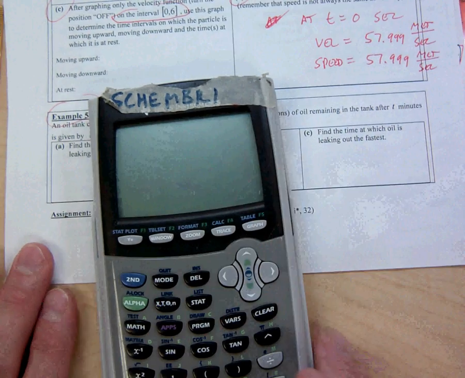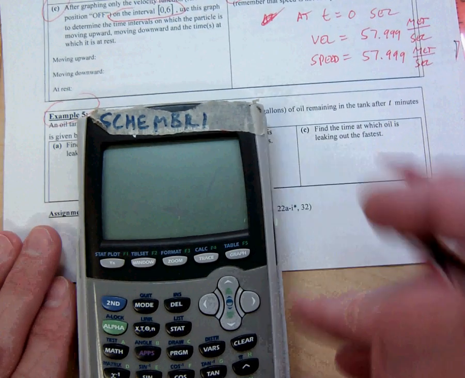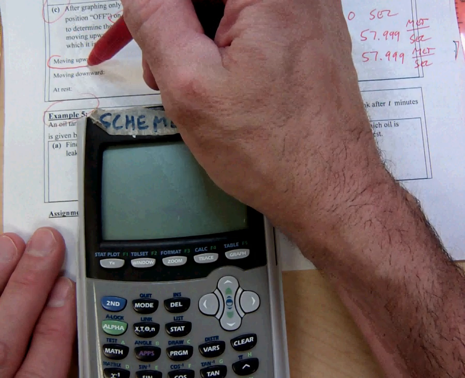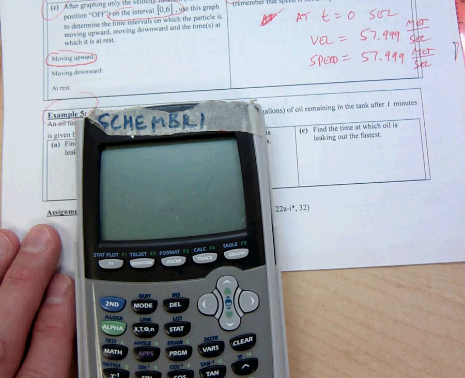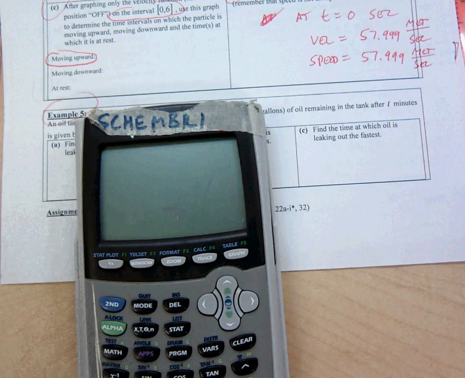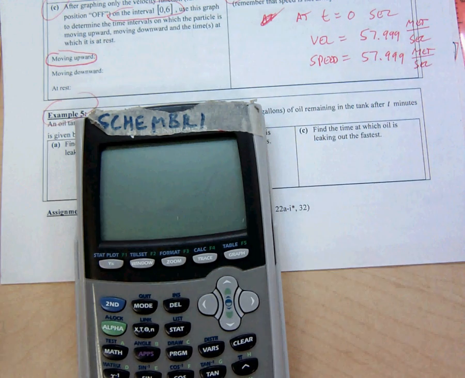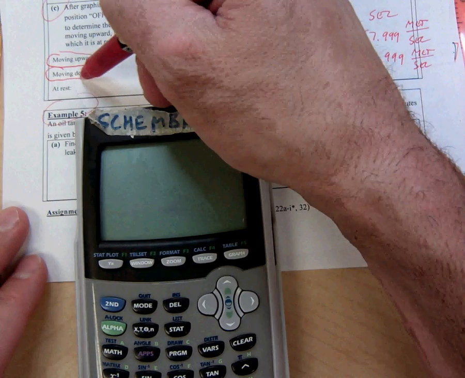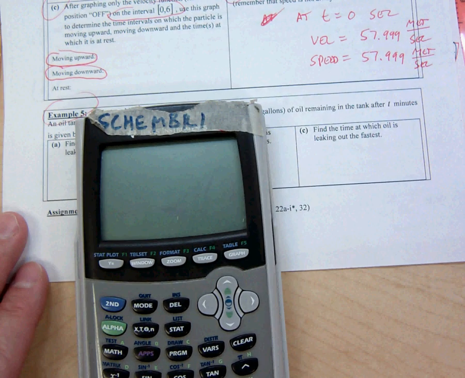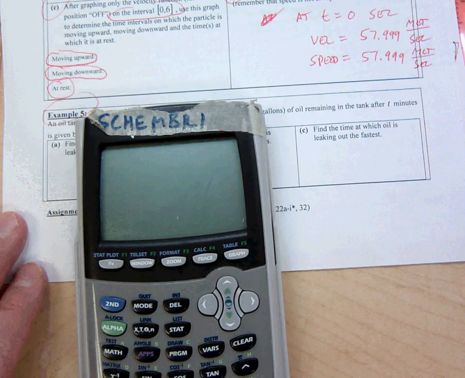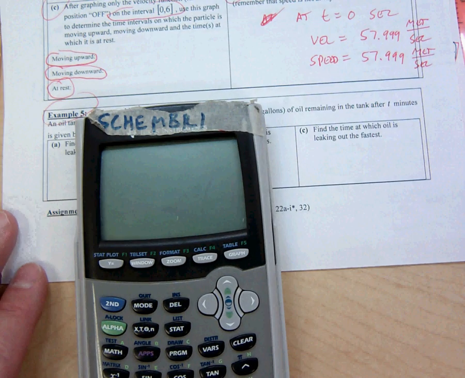Okay, guys. When is the particle moving forward? When the velocity is positive, meaning when the velocity graph is above the x-axis, right? When is a particle moving in a negative direction or a downward direction in this case? When the velocity is negative. When is the particle at rest? When the velocity is 0. Okay, so here we go.